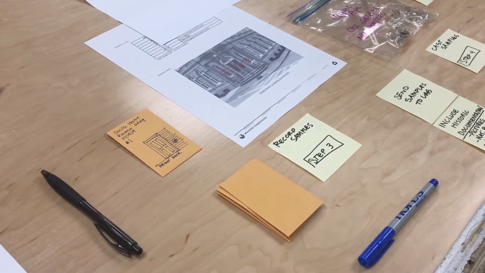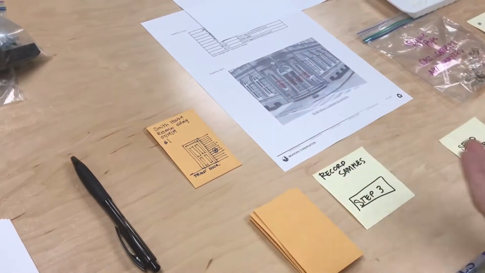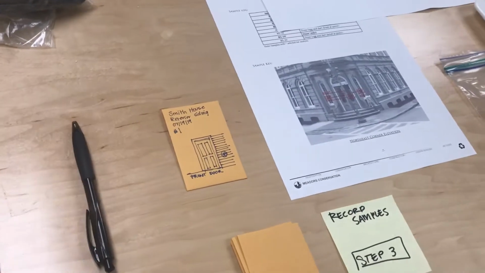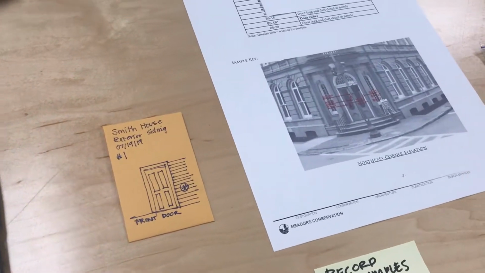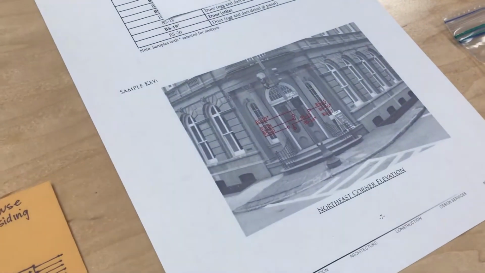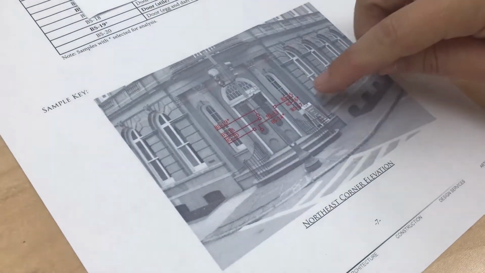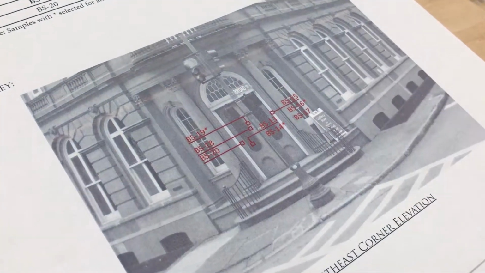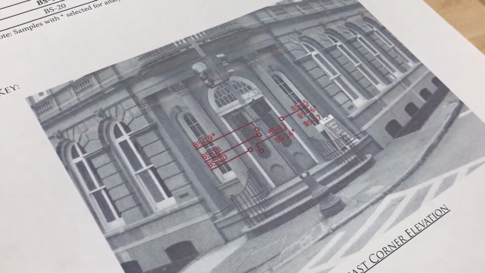Normally I start with a photograph. So if you take a photograph of your building, you can just print it either on a piece of paper or you can print an actual photograph. But then I'll take a pen and mark the locations where I extract the samples so that they can be labeled later as part of the report.